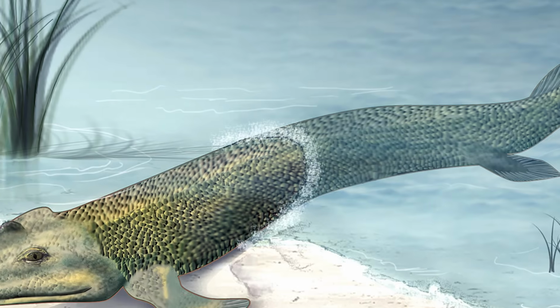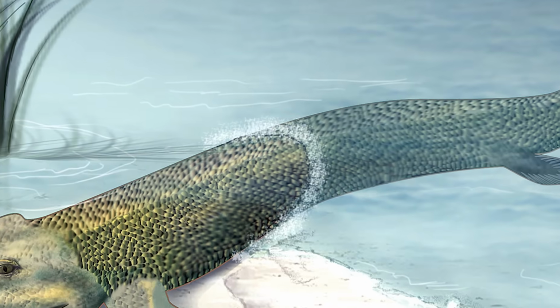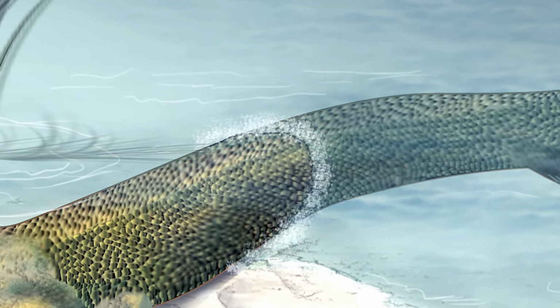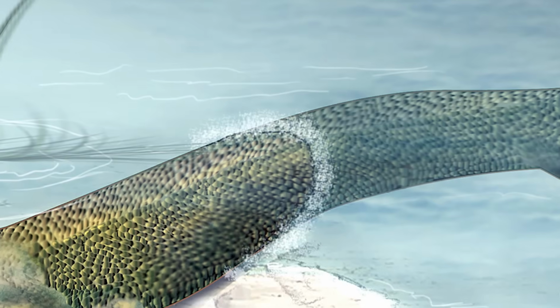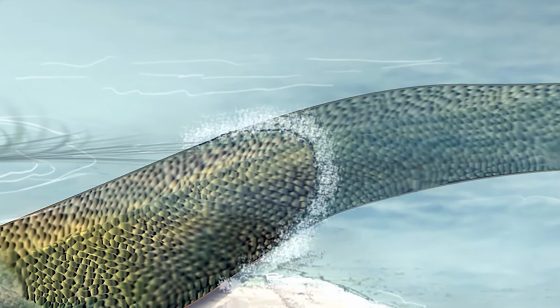The name Tiktaalik, derived from the Inuit language, translates to large freshwater fish. Its discovery has filled a crucial gap in the fossil record, offering unparalleled insights into the anatomical transformations that occurred during the evolutionary shift from aquatic to terrestrial life.